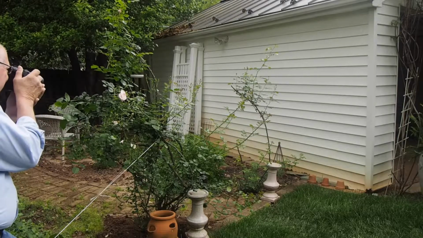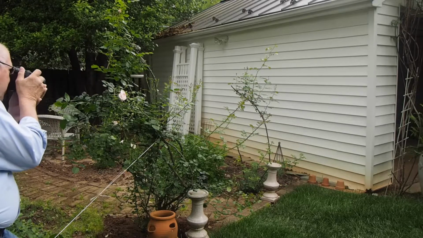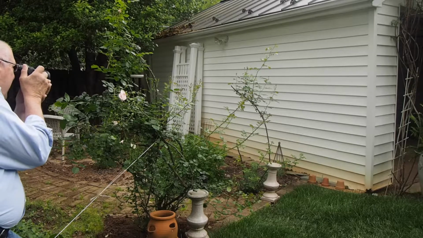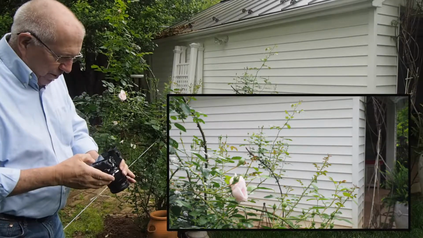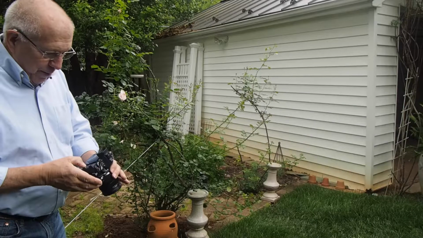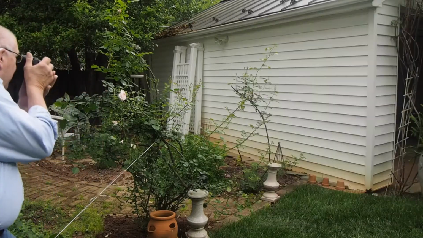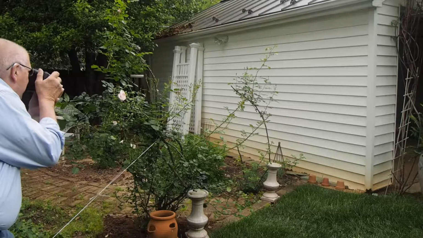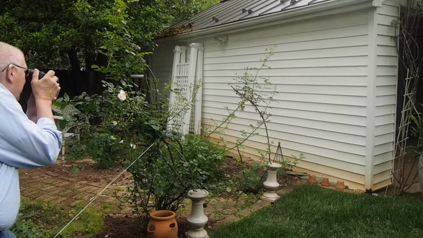So I'm going to take sort of that same shot, and I'm going to overexpose by 1 stop. And let's see what that does to our white on the garage. It got whiter. If we compare it to the one before it, it definitely is whiter. But we could even go one more. So this probably is going to overexpose the rose too much. But let's go to a +2.